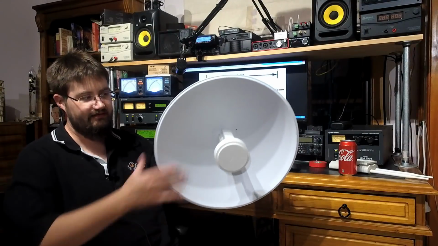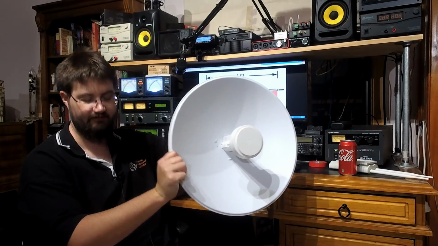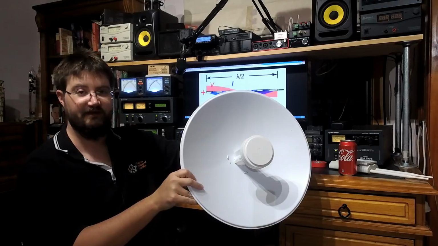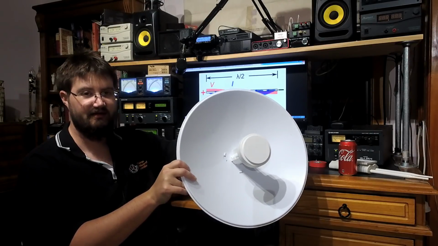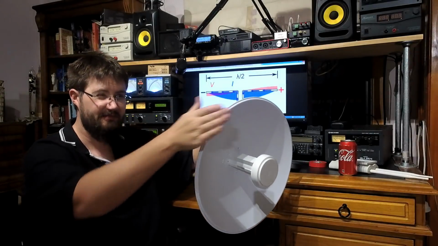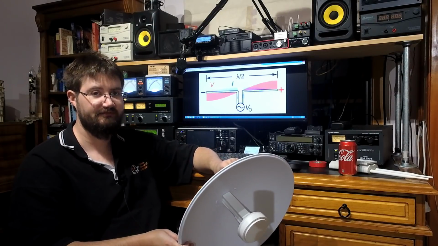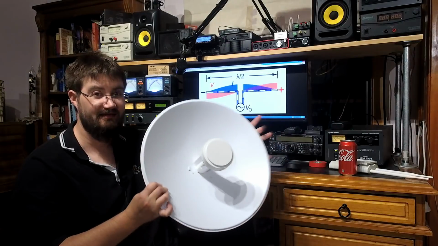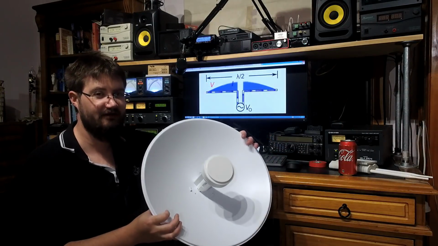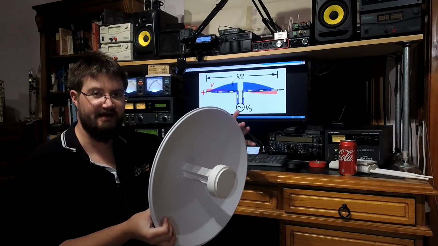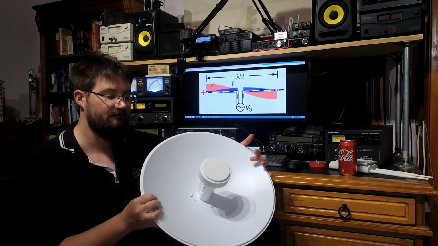And that's where you'll typically see something like this. Everyone thinks of these dishes as the prototypical fixed wireless antenna. This is the guy that beams that signal directly over to your client, right? Well, sort of. This is a really complicated antenna. You might think, how is this complicated? It's just a dish, right? But how does it work?